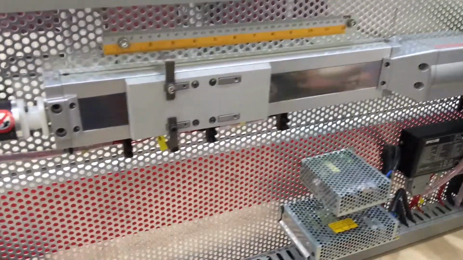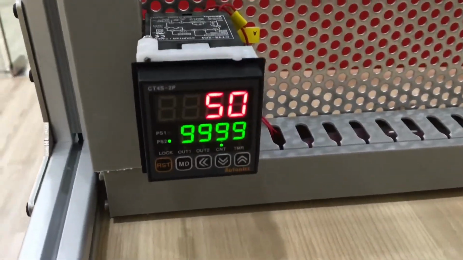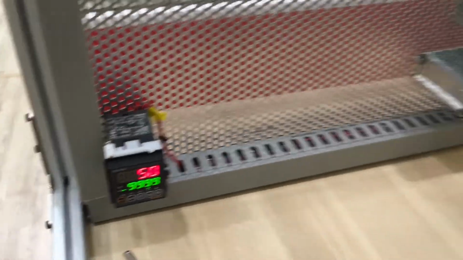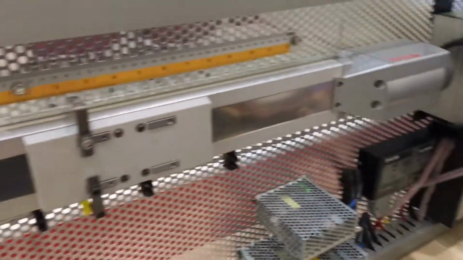As you can see, that was pretty fast. It already moved, and the counter showed the value of 50. We can do it again. I want my friend to focus on this one.